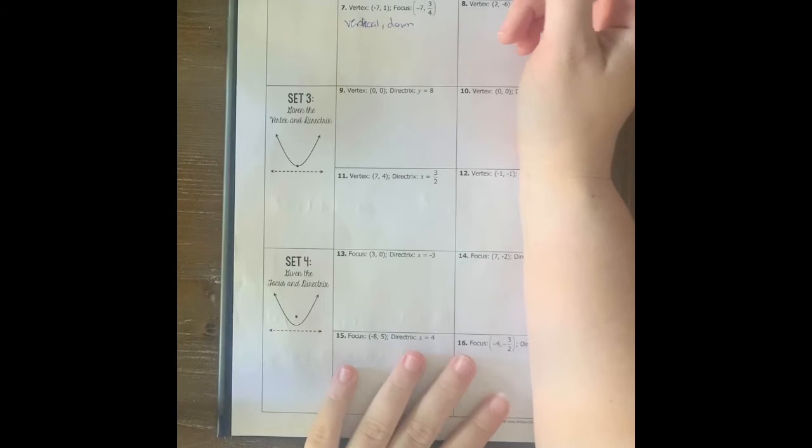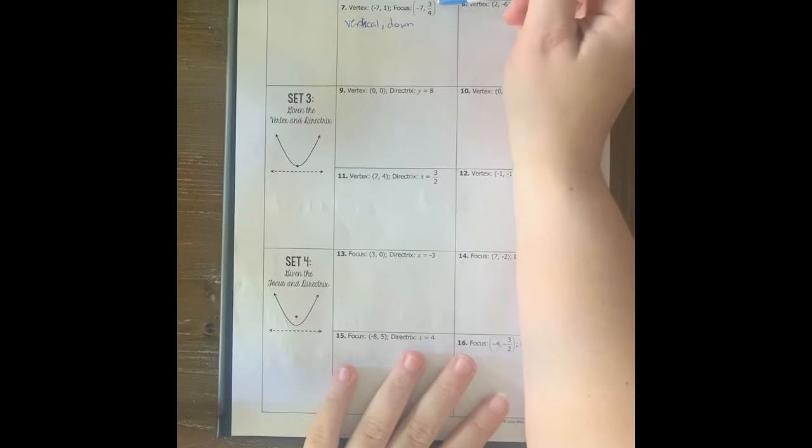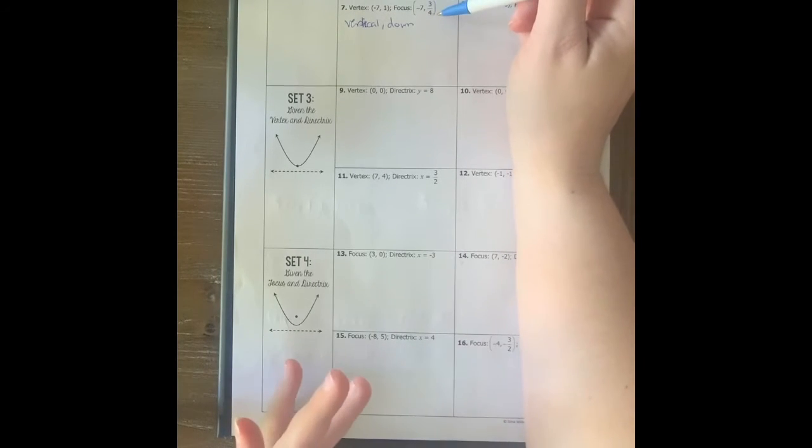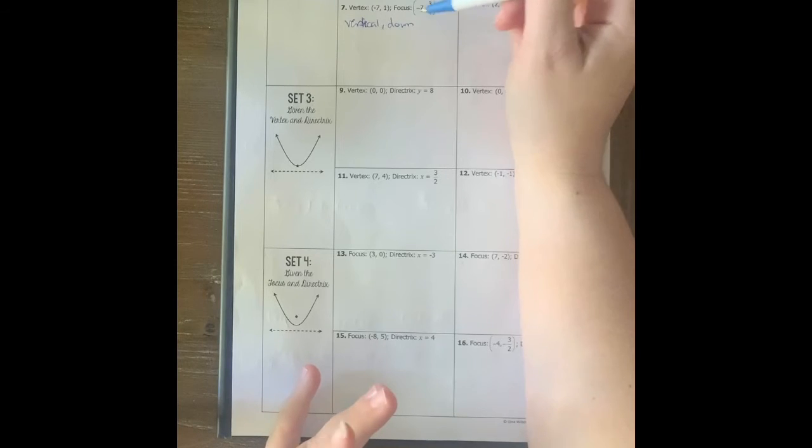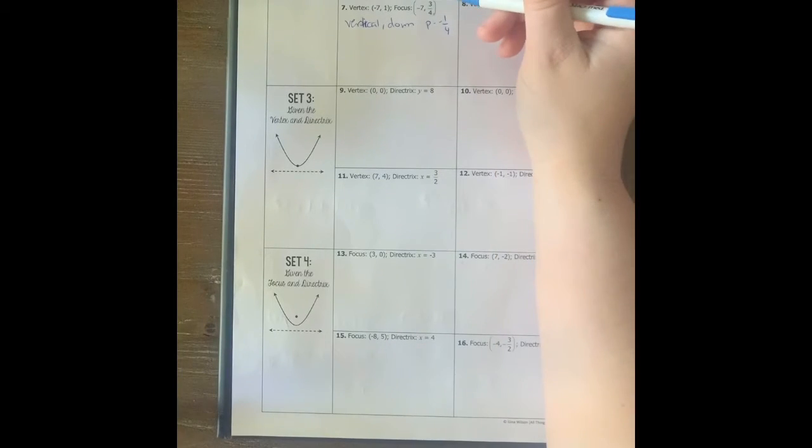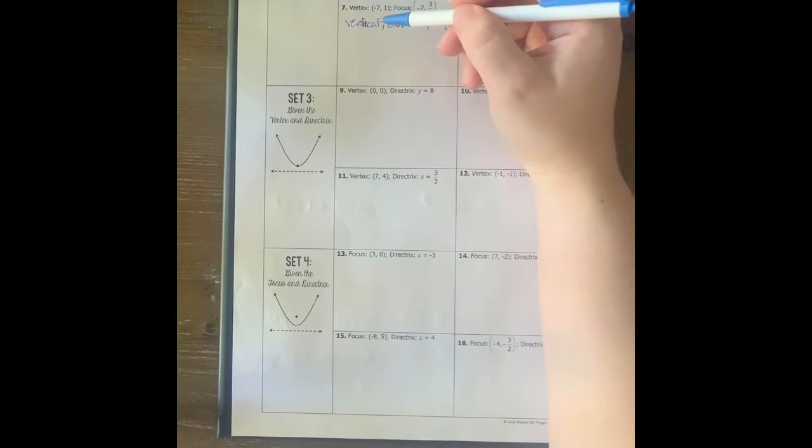Okay, and the distance here from 1 to 3/4 is 1/4. So our P is 1/4, and since it's open down, it's got to be a negative. So our P is going to be -1/4. Okay, and because it's vertical, our X is going to come first.